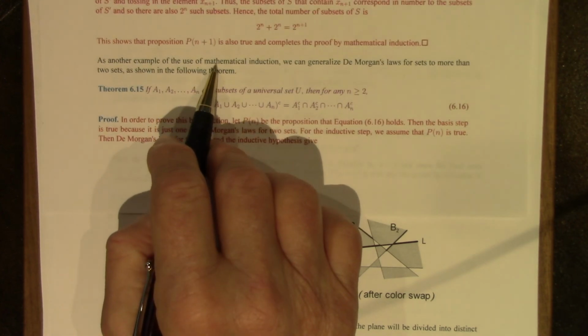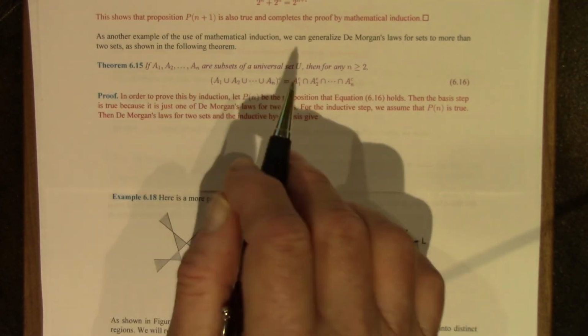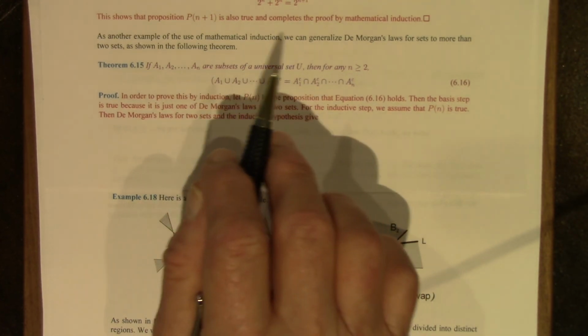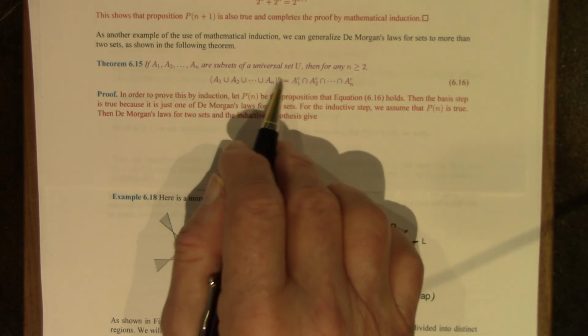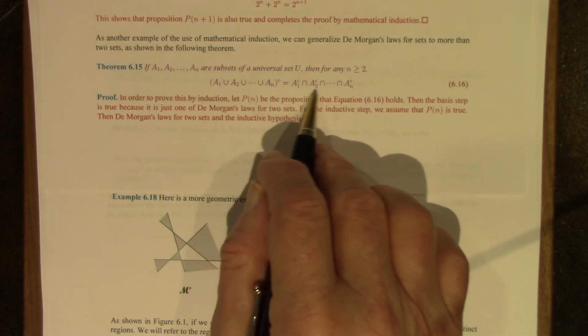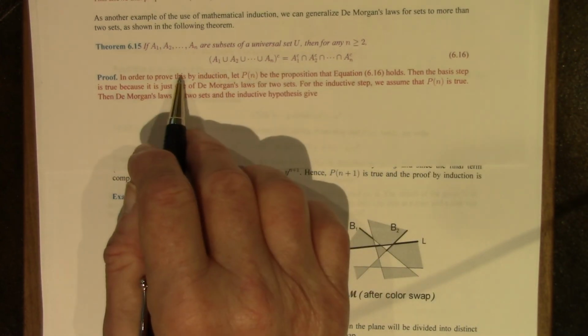Here's another example of induction. We can generalize many laws of arithmetic and set theory, for example, De Morgan's laws. This is one of the 2 De Morgan's laws for sets, generalized from 2 sets to multiple sets. The complement of the union of n different sets is equal to the intersection of their complements. So when n equals 2, this is one of De Morgan's laws, and we know it's true because I guess we proved it, or I asked you to prove it. I don't remember. So to prove this by induction on n, for n bigger than or equal to 2, we'll let P(n) be the proposition that this equation holds.